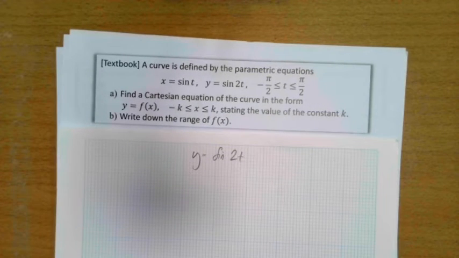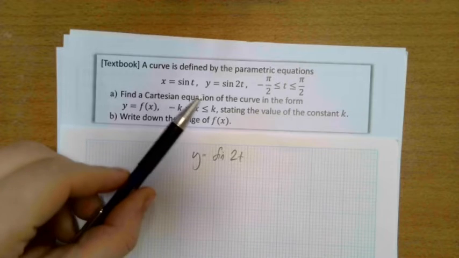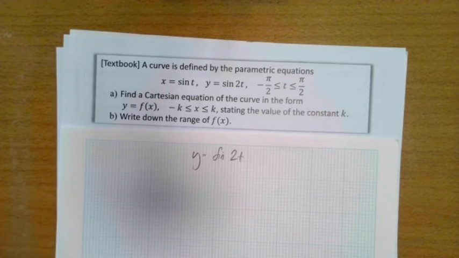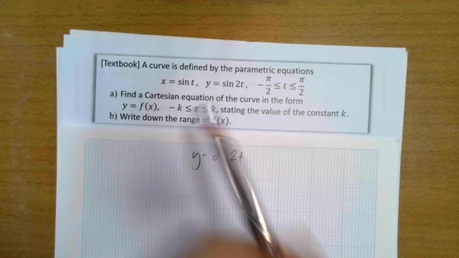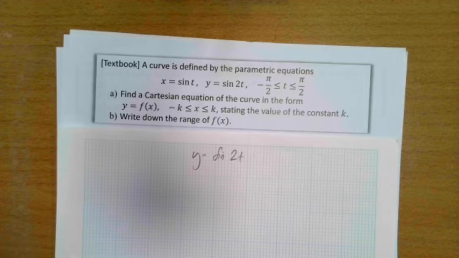Let's look at another example. We've got another curve defined by the parametric equations x equals sine t and y equals sine 2t, where we're told that t is greater than or equal to minus pi over 2, but less than or equal to pi over 2. We're asked to find a Cartesian equation, so an equation just involving x and y, in the form where y is some function of x.